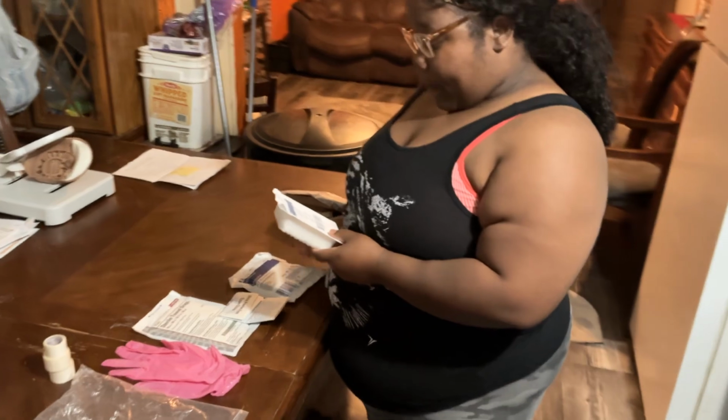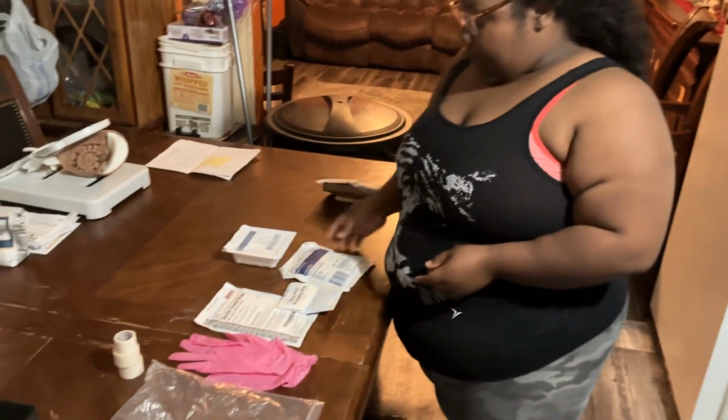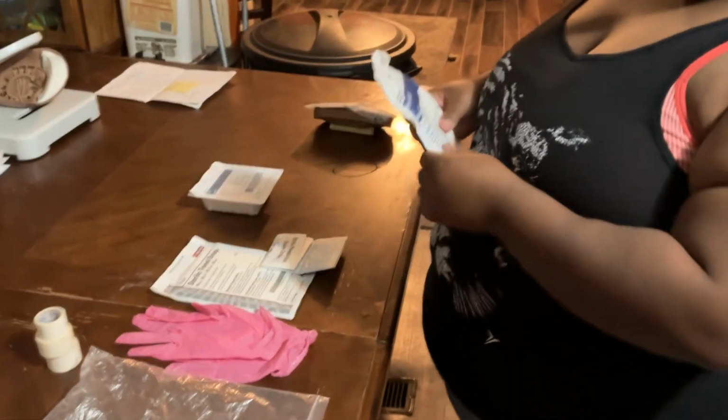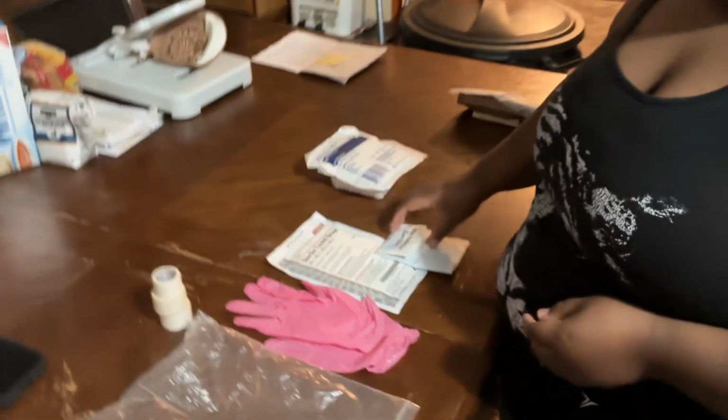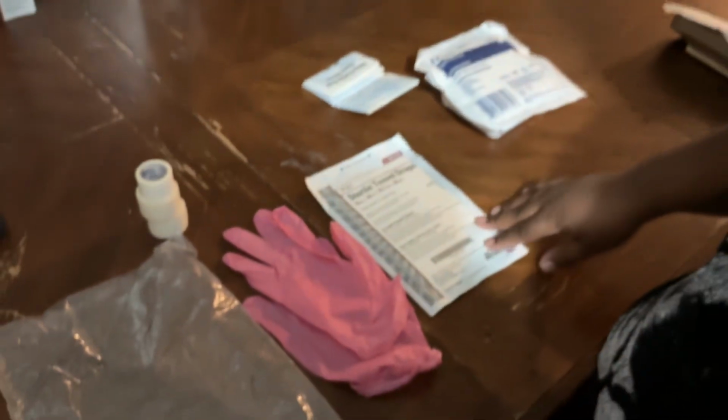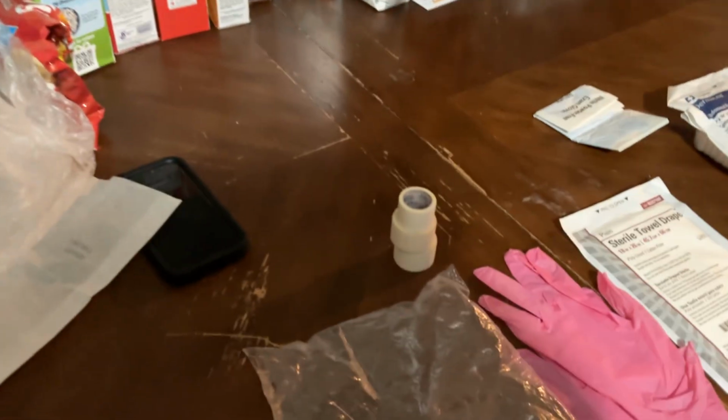Okay, I have my gauze sponges. I have my ABD pad. I have my sterile gloves. I have an extra pair of gloves that's going to be needed. And I have my drape, my tape, and I also have my trash bag.